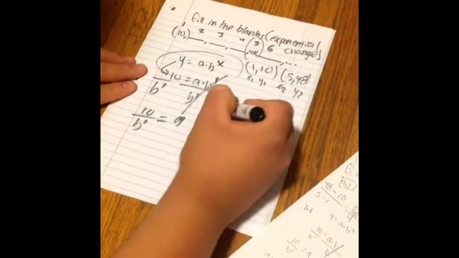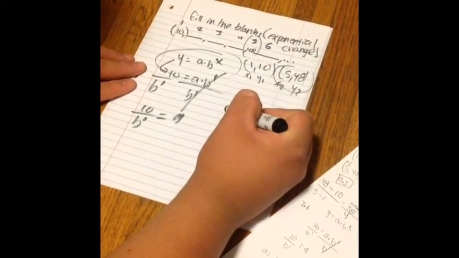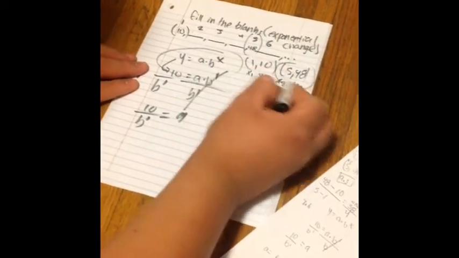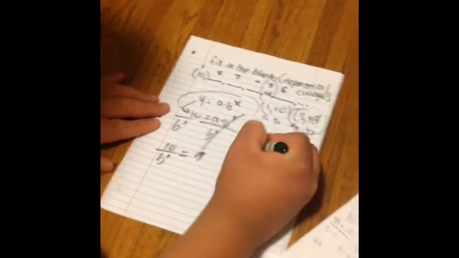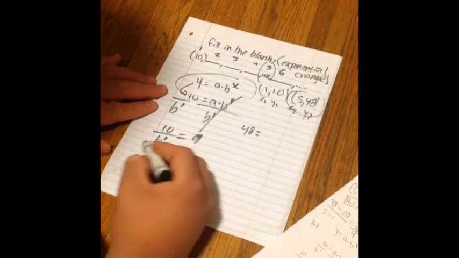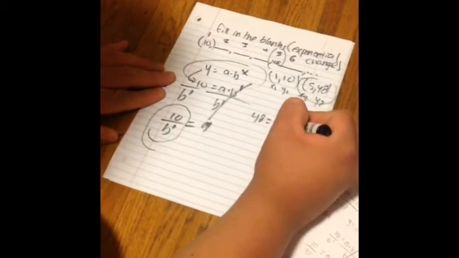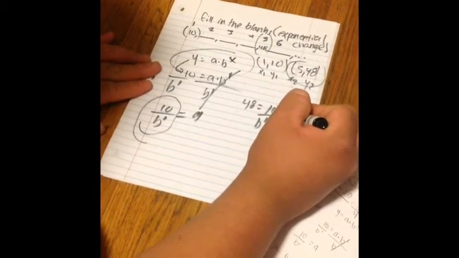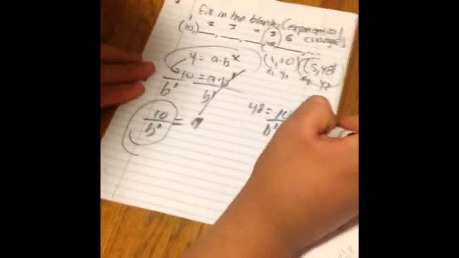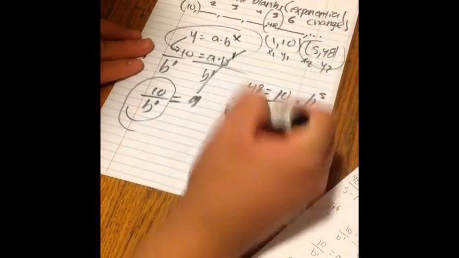Okay, then you use this point to find b. Okay, y is 48, so 48 equals, don't forget to put this in because you already found a, so you're going to put a in there. 10 over b to the power of 1 times b, that's what we're trying to find, to the power of x, and x right here it's 5.